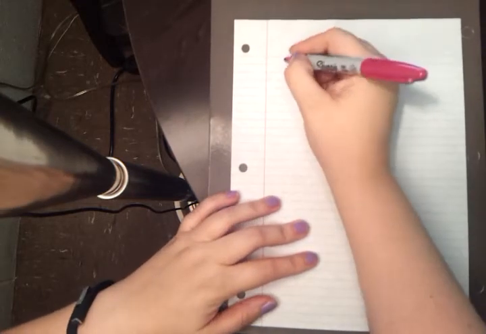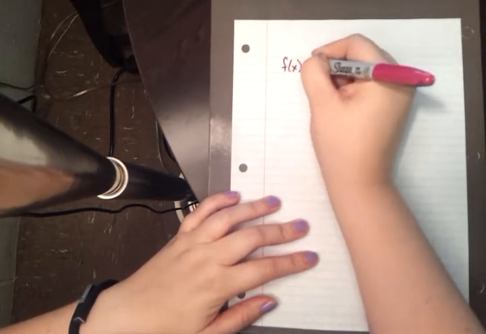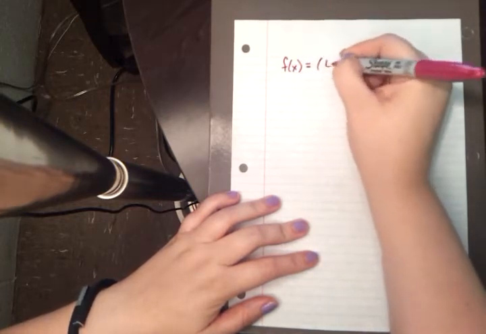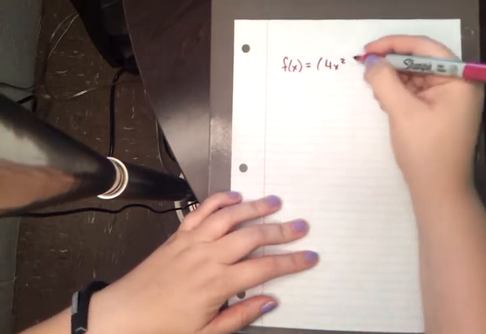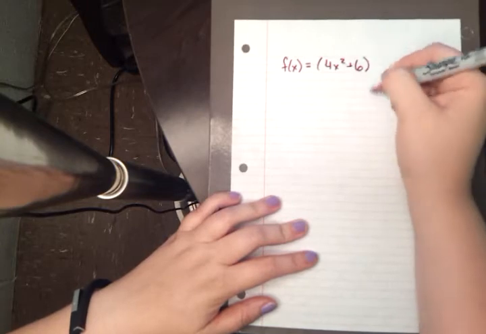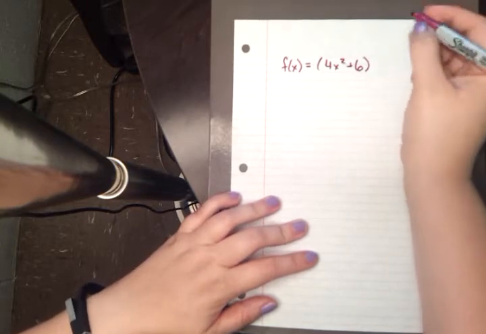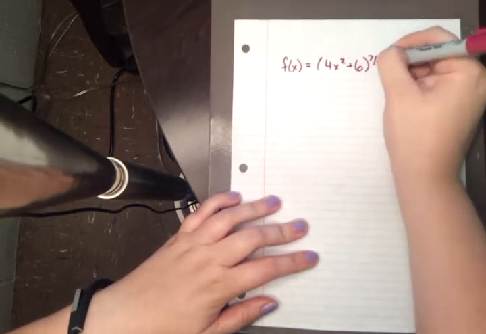Okay, let's take a look at question number 17 from homework 7. This is one of the find the first and second derivatives. They're giving us the function f of x equals 4x squared plus 6, raised to the 7/2 power. So we've got a fractional exponent, but it's not the end of the world. We know how to deal with this.